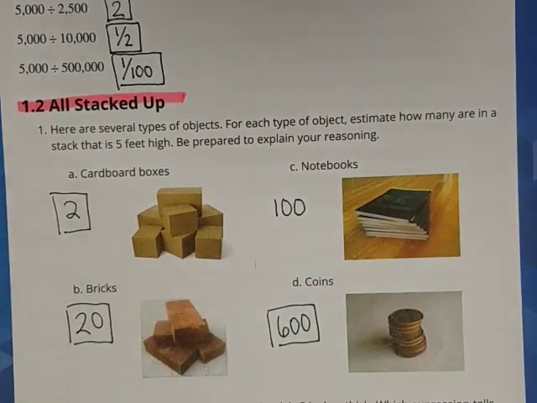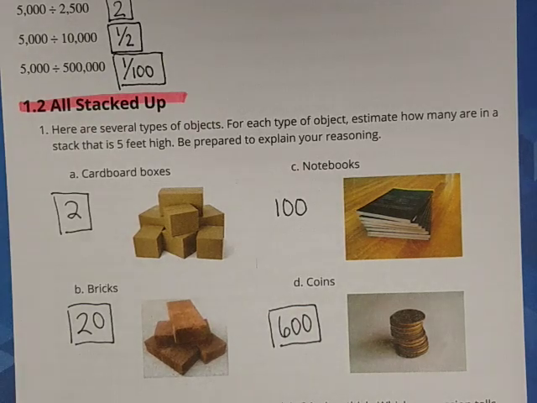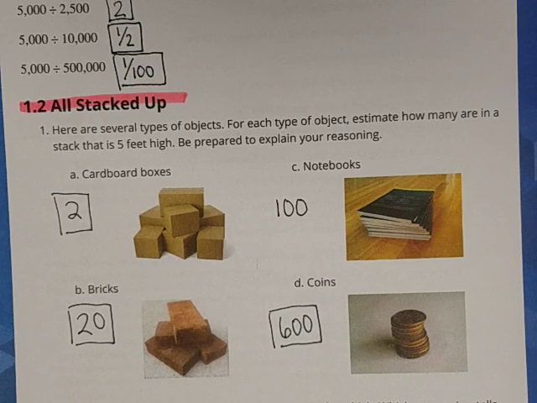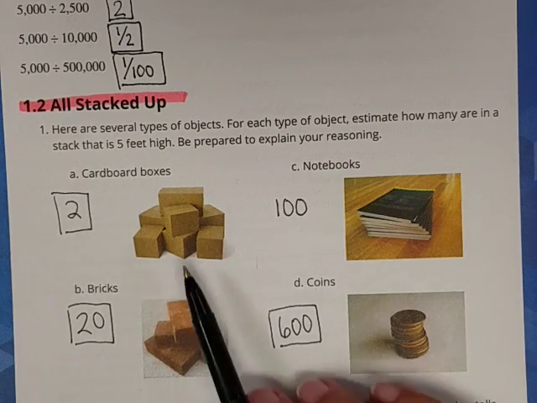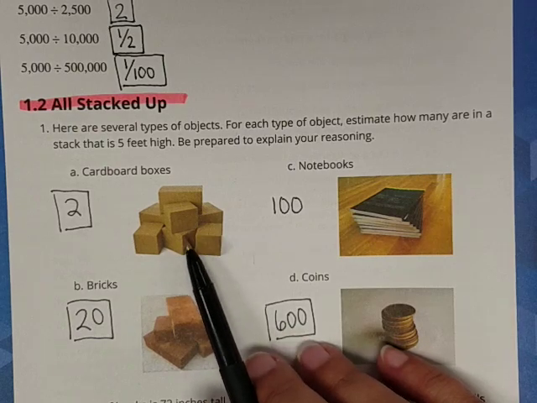And then I can look at the answer key and see if that's about the right answers. What they're saying is that for boxes, their boxes are only a foot tall, so they needed 5 of them.